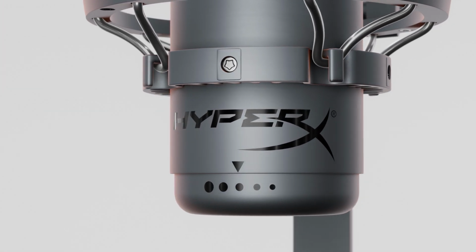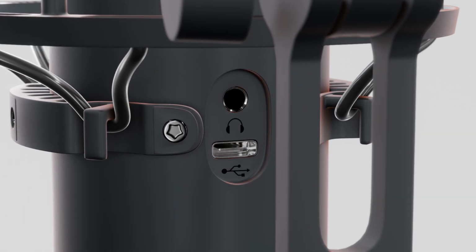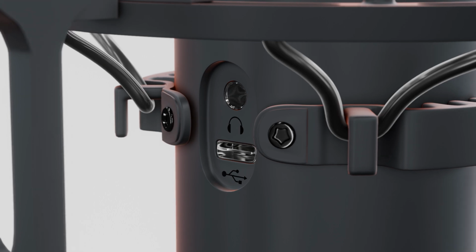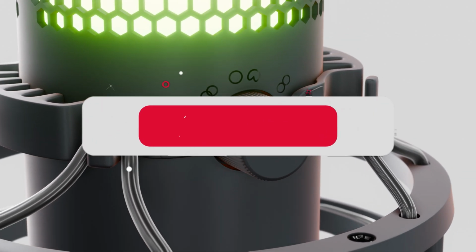There you have it, folks. With just a few simple steps, you can take your mic shading from ordinary to extraordinary with HyperX shading in Blender 4.1.